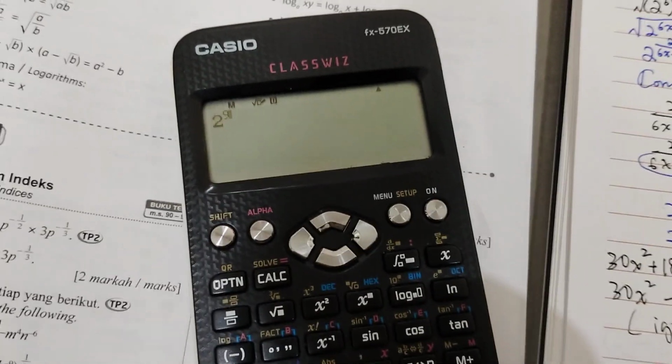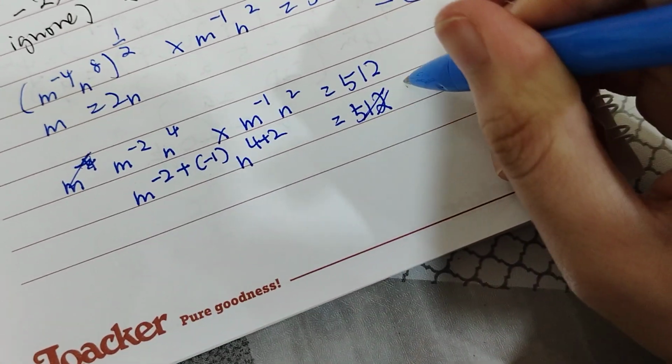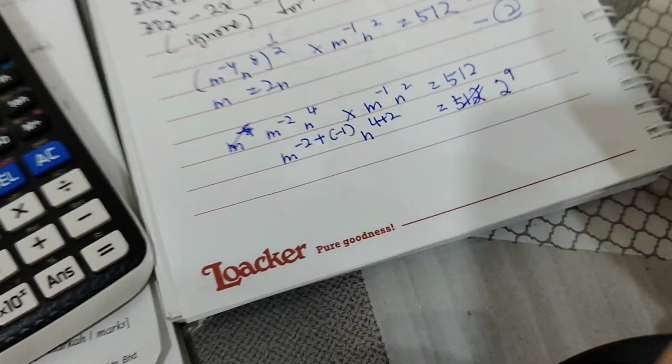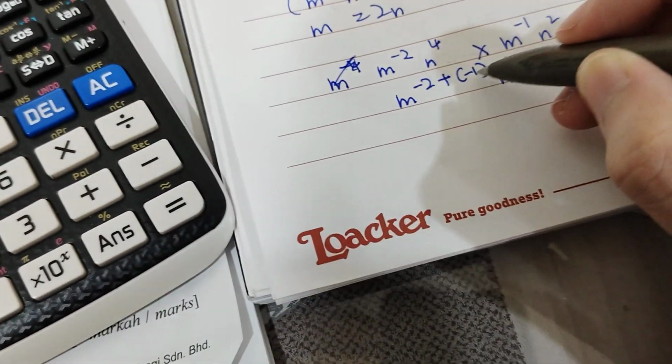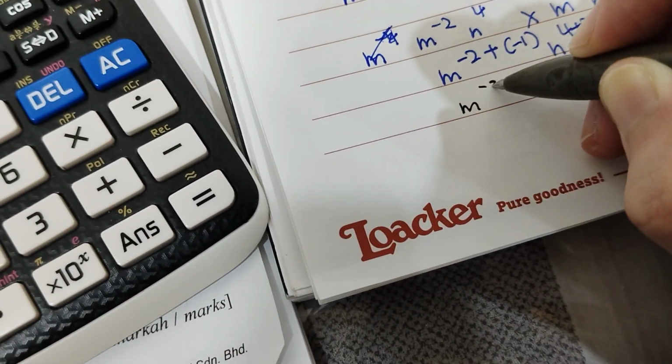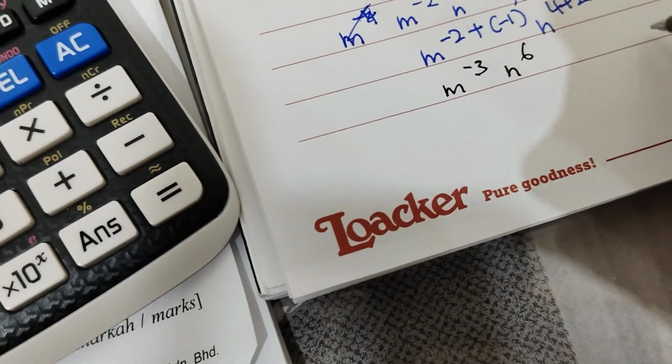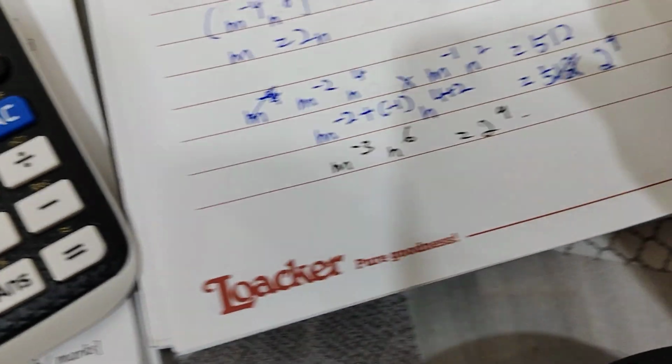2 to the power 9, is that 5, 1, 2? Oh, hey, I cracked it. First try. Continue to 2 power 9. I feel like we're gonna use this. So first of all, -2 plus -1, so that's m -3 and 6 to 9.